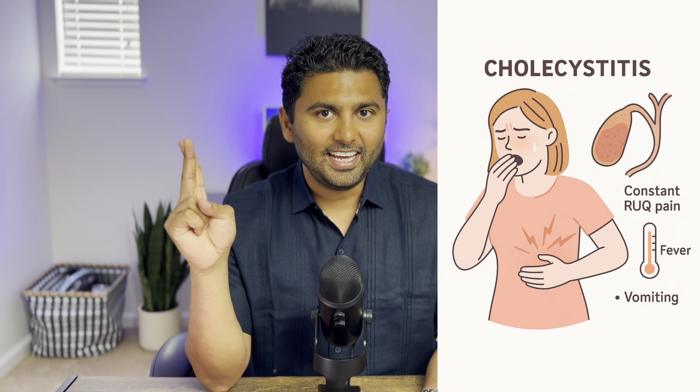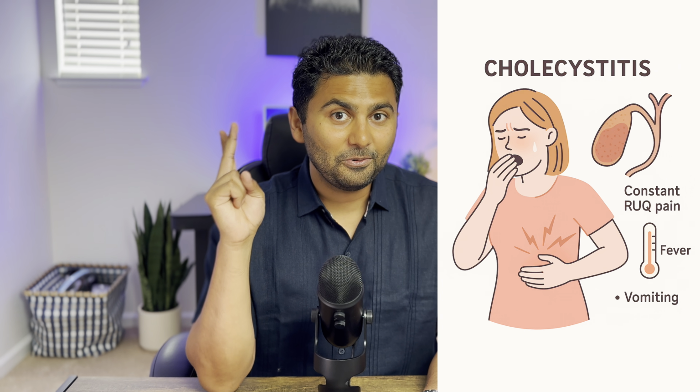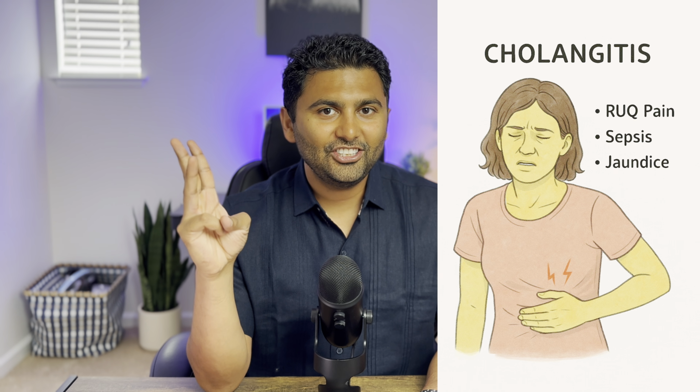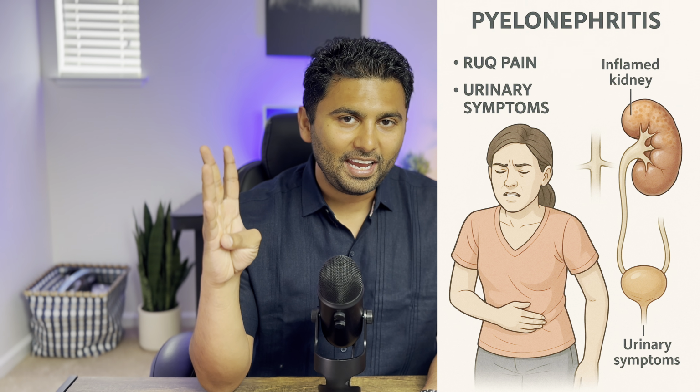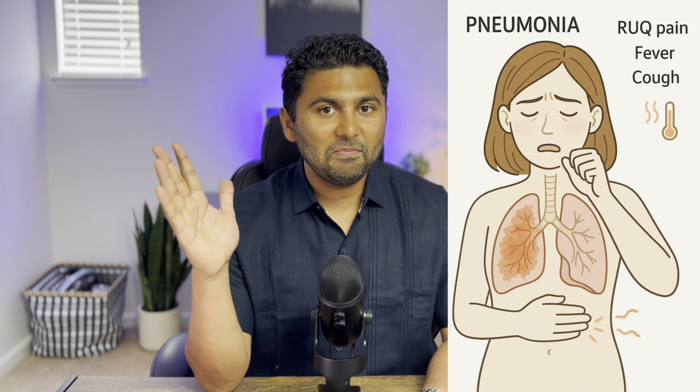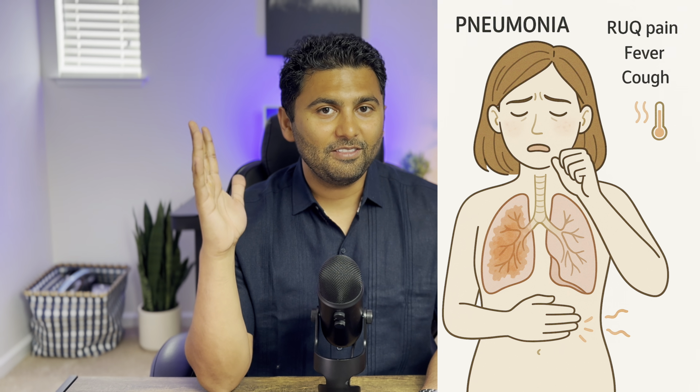So to recap, we have gallstones, which is right upper quadrant pain and colicky pain after eating; cholecystitis, right upper quadrant pain with fever and vomiting; cholangitis, right upper quadrant pain, signs of sepsis and jaundice; pyelonephritis, right upper quadrant pain with urinary symptoms; and pneumonia, right upper quadrant pain with fever and cough.